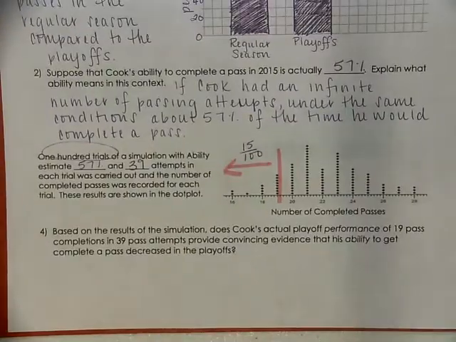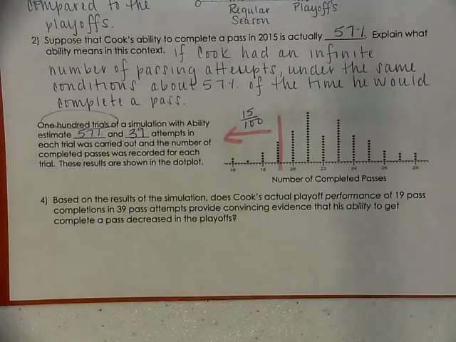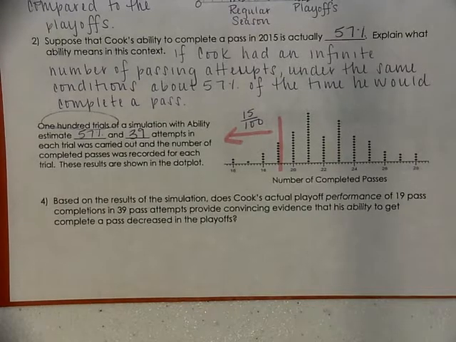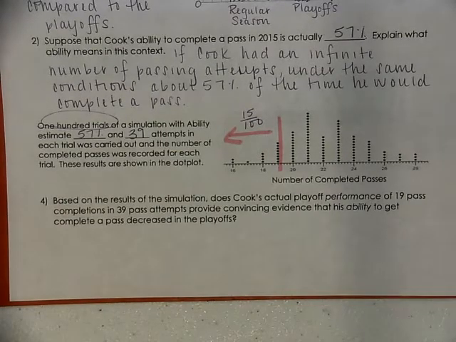So, based on the results of the simulation, does Cook's actual playoff performance of 19 pass completions in 39 attempts provide us convincing evidence that his ability to complete a pass decreased in the playoffs?